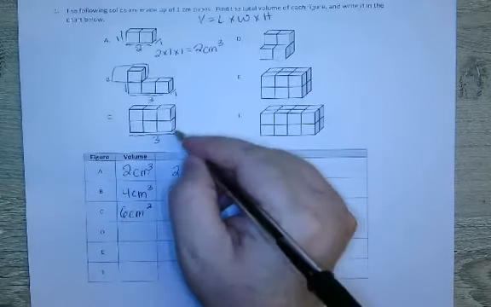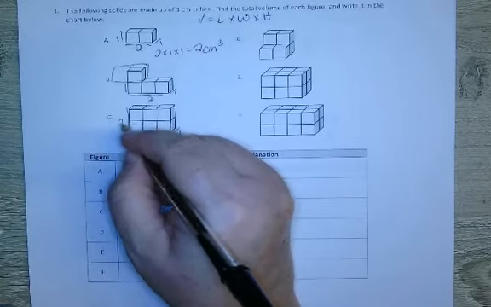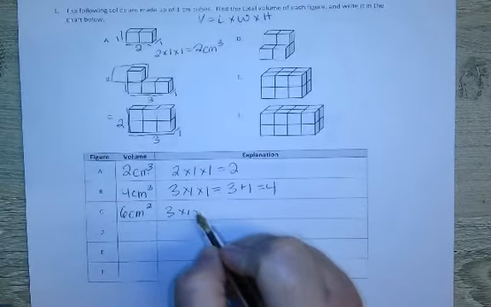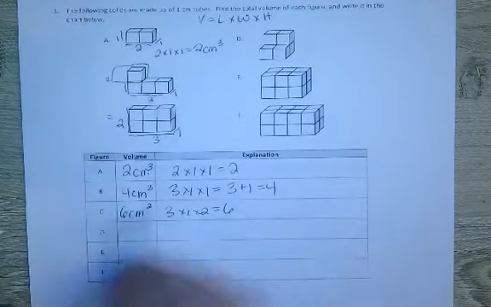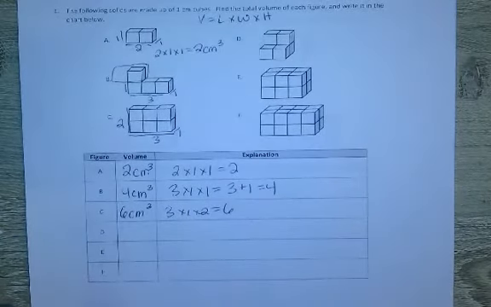So we have 3 times 1 times 2. 3 times 1 is 3. 3 times 2 is 6. We ended up with our same answer.